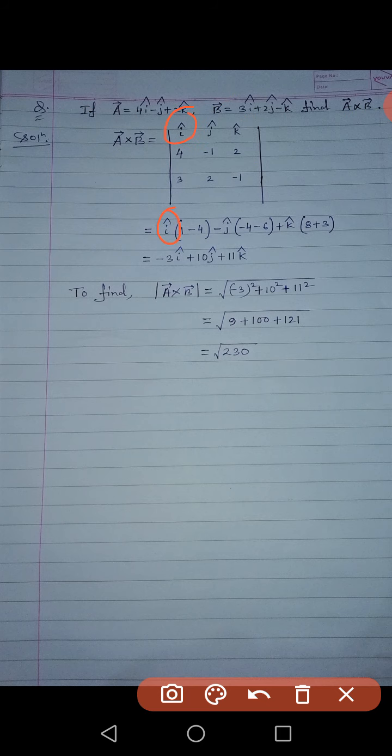Okay, i cap. Then we will leave the row containing i cap and the column containing i cap. So only 4 numbers we have now: minus 1, 2, 2, minus 1. Then we will multiply these 4 in a cross way. Cross way means this into this. First, minus 1 into minus 1 means it is plus 1. So plus 1 I have written.